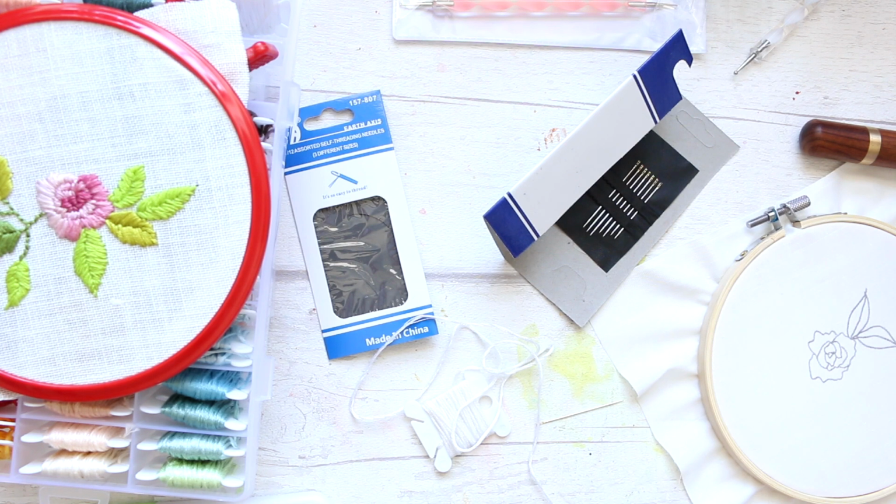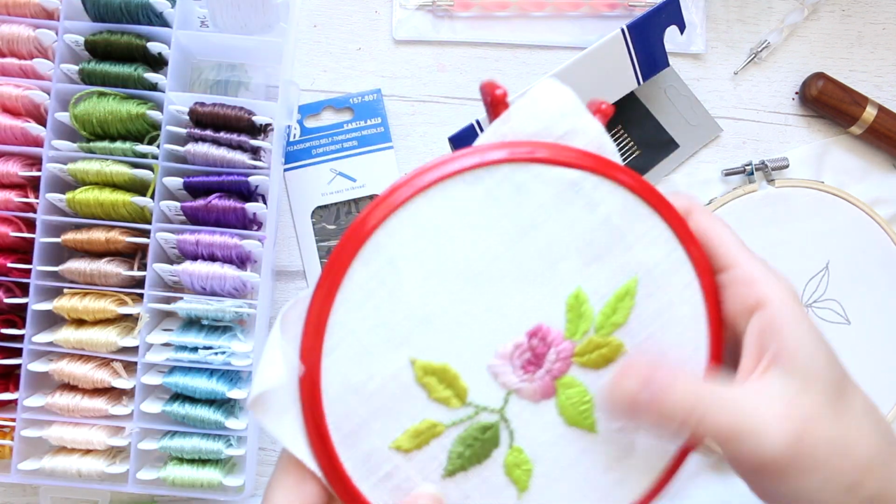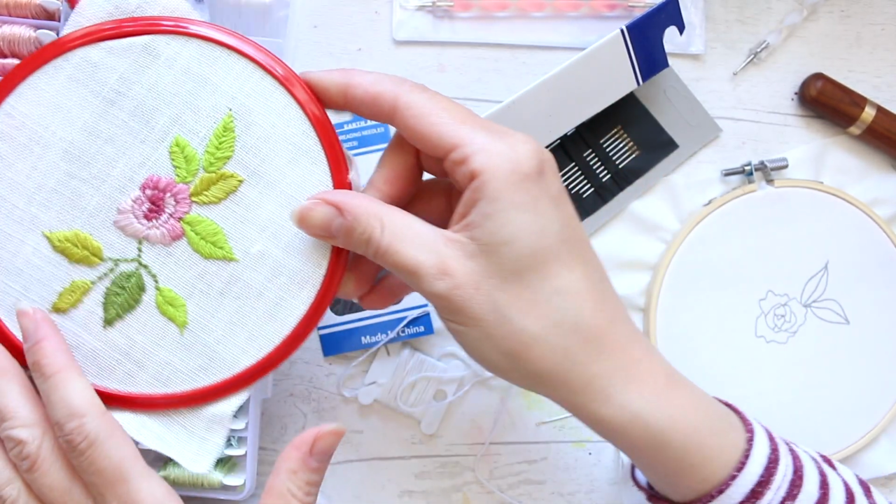I hope this was somewhat useful for you if you're a complete beginner, and yeah, check out my clear stamps if you want to create something like that.